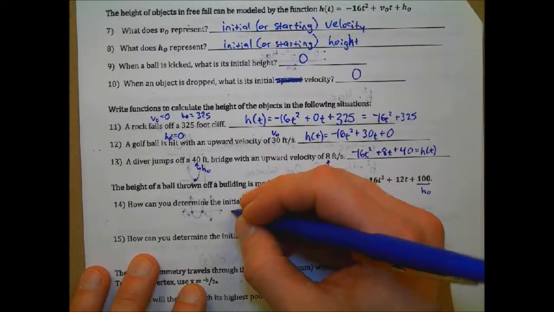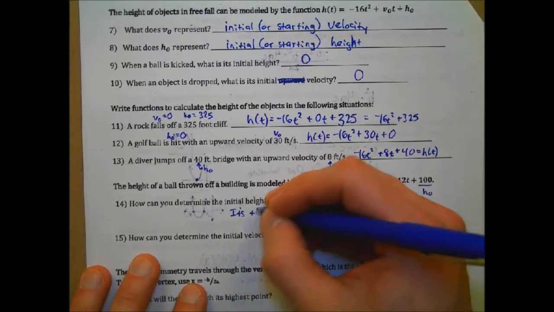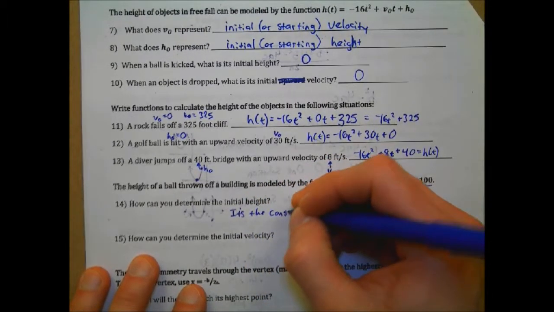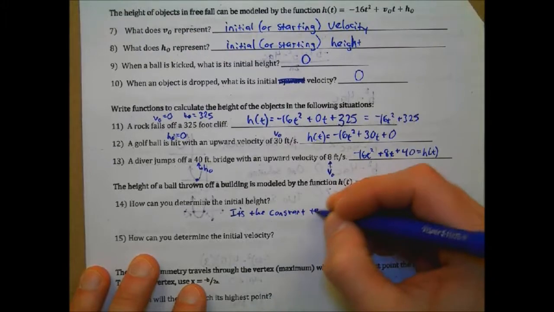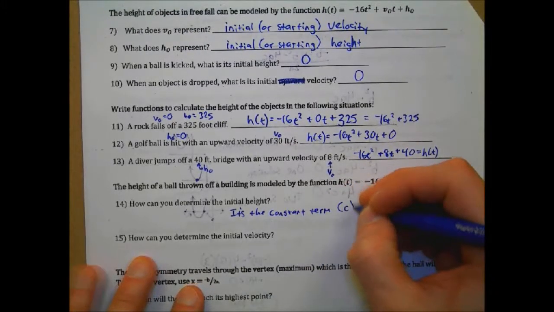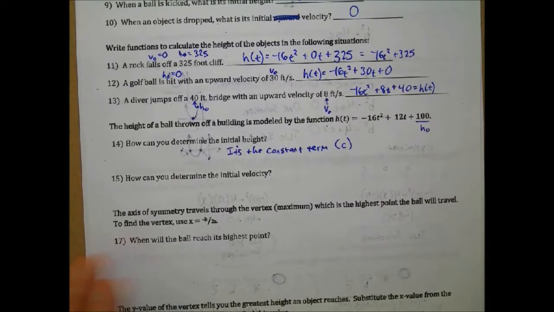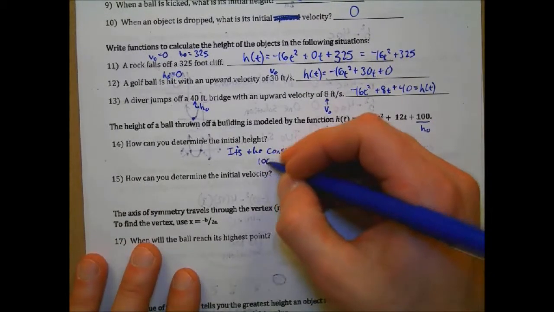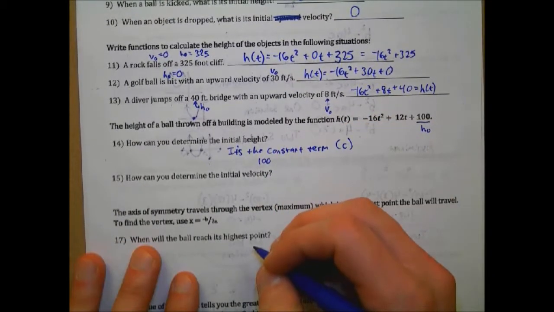Okay? So it's the constant term. You could also say c, right? It's the c for our quadratic equation there. It's the c. Okay, so it's 100. Well, it doesn't really say what the units are there.